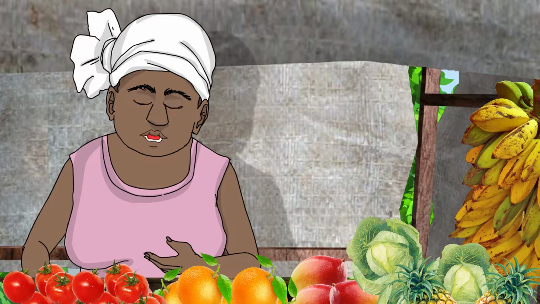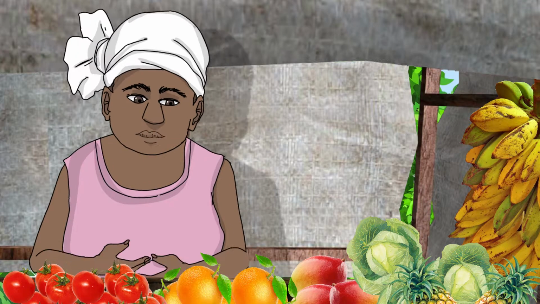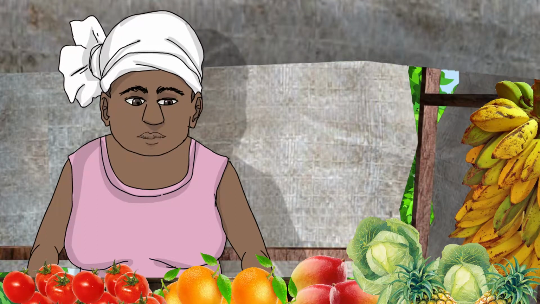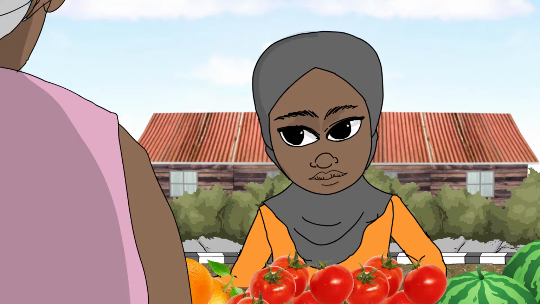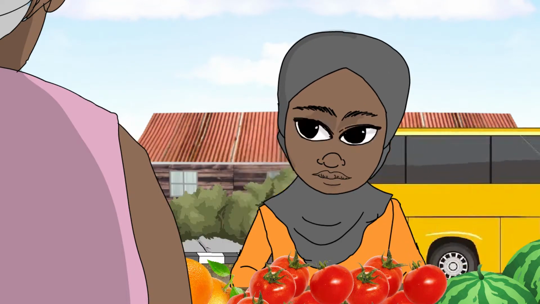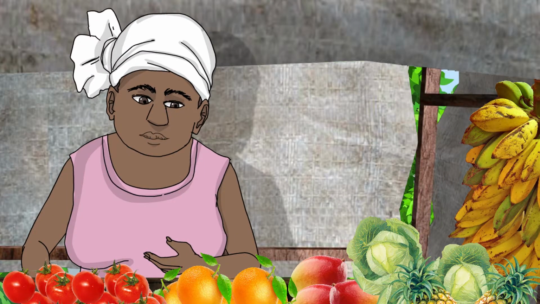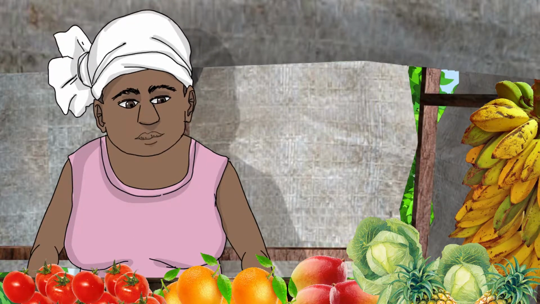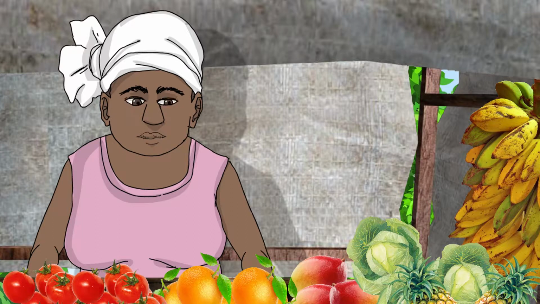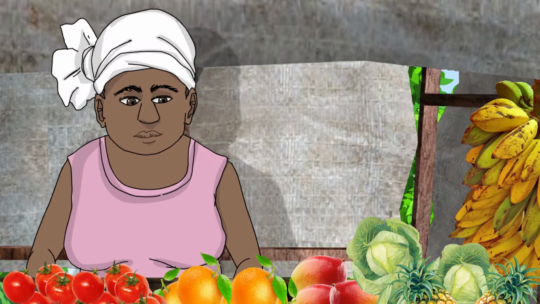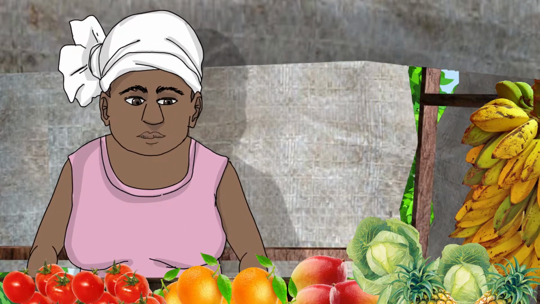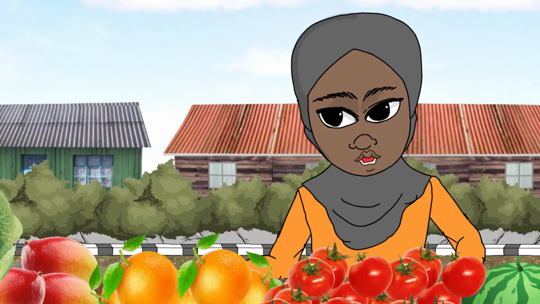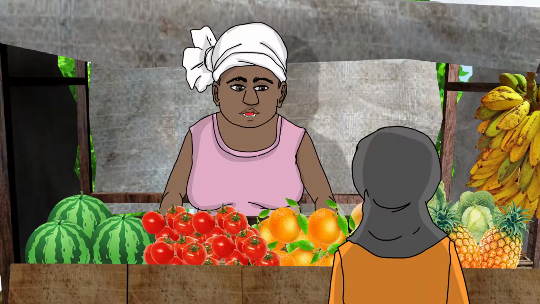Since each banana is 10 shillings and you want 5, then the total amount needed to buy 5 bananas is 50. But I only have 30 shillings. It's okay. I will give you all the bananas, then you will owe me 20 shillings, which you will pay me later. So, in reality, you will now have negative 20 shillings. Negative 20? I'm confused.